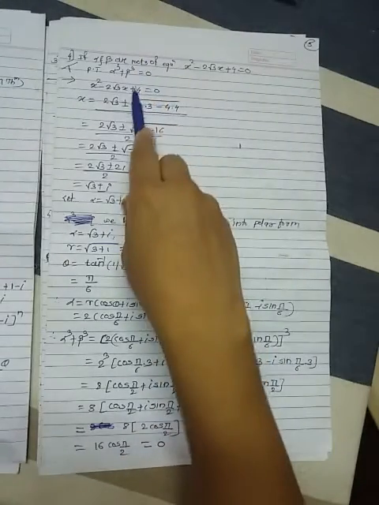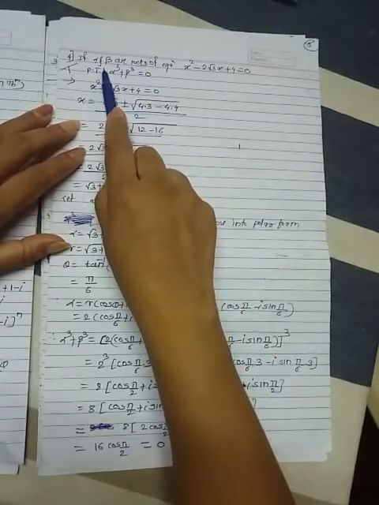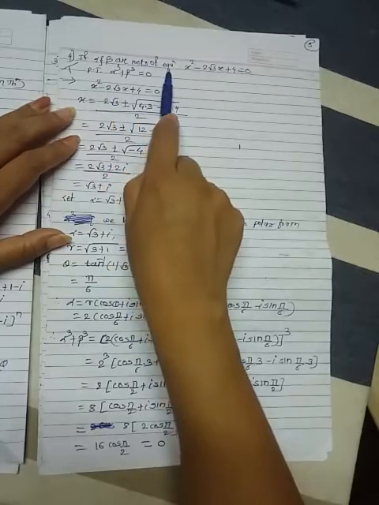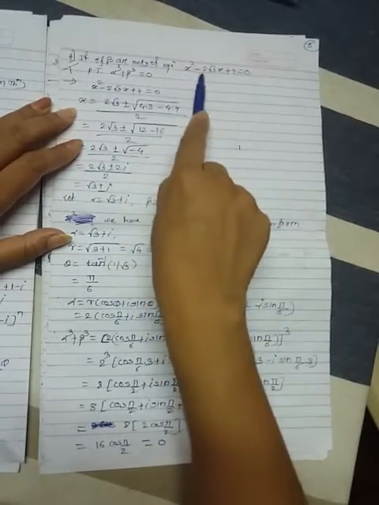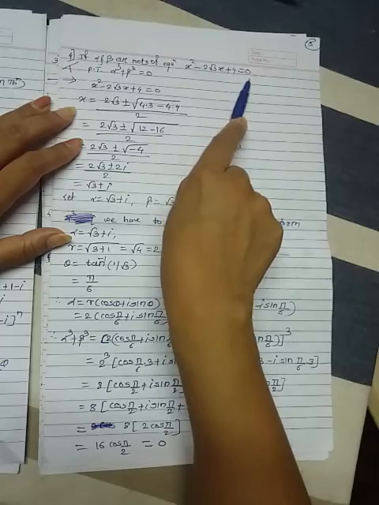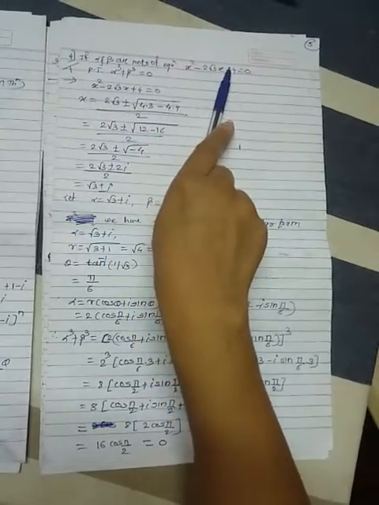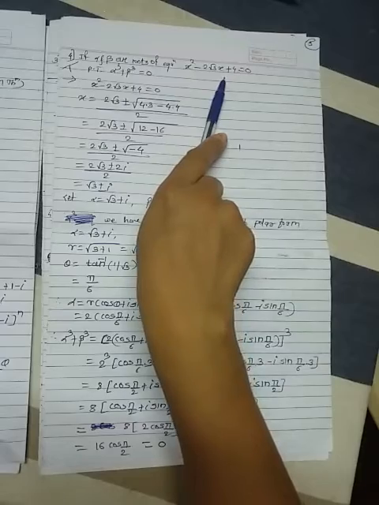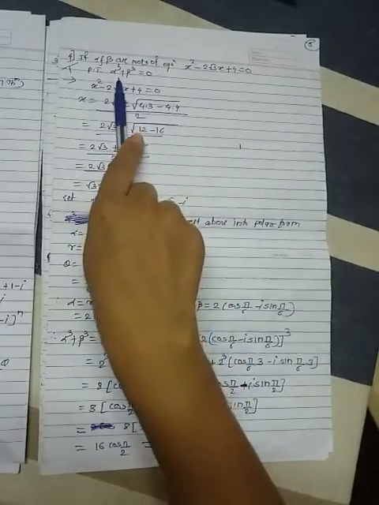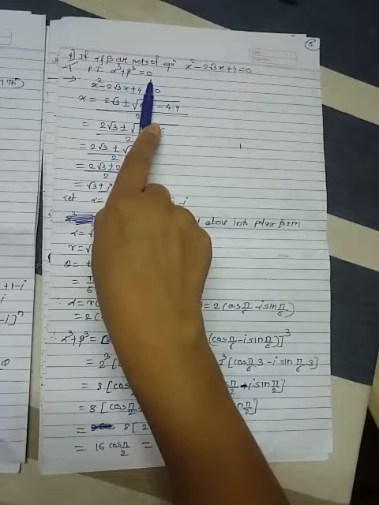Now the next example. If alpha and beta are the roots of the equation, this is a quadratic equation, x squared minus 2 root 3 x plus 4 is equal to 0. This is the given thing: alpha and beta are the two roots of this quadratic equation. What we have to prove is that alpha cube plus beta cube is equal to 0.